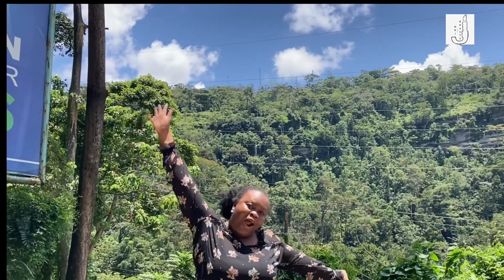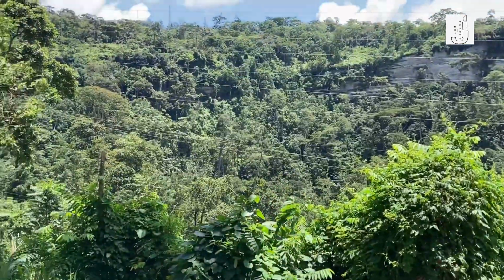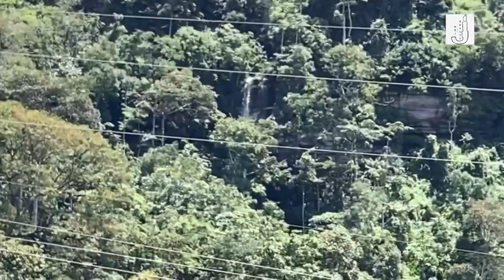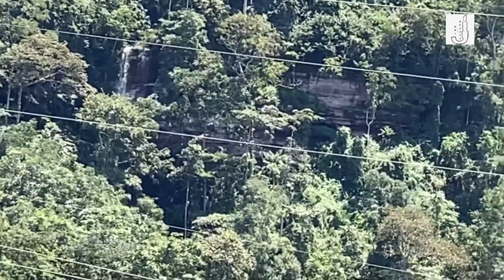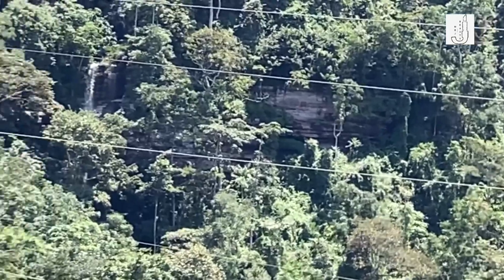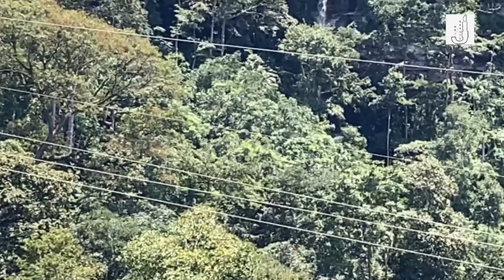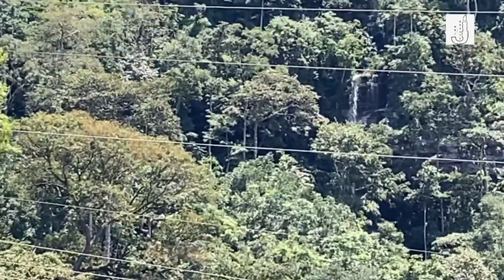And fam, this waterfall falls really deep, like there's a big valley. This whole greenery you are seeing here, please don't be deceived. It goes really, really downwards, and you can hear the waterfalls, fam.